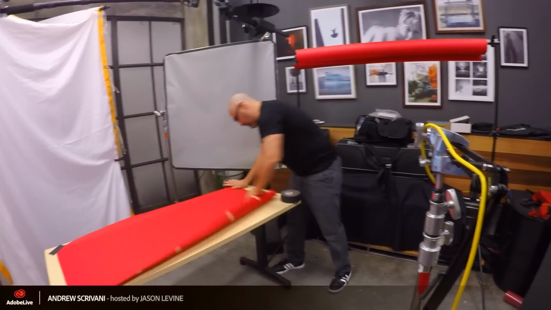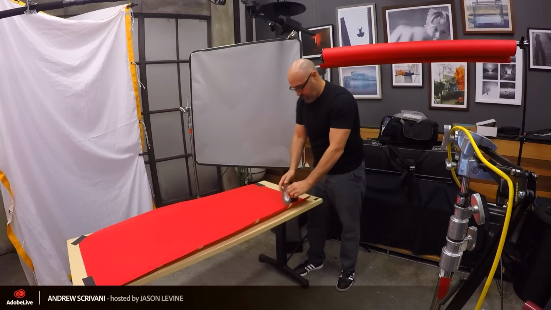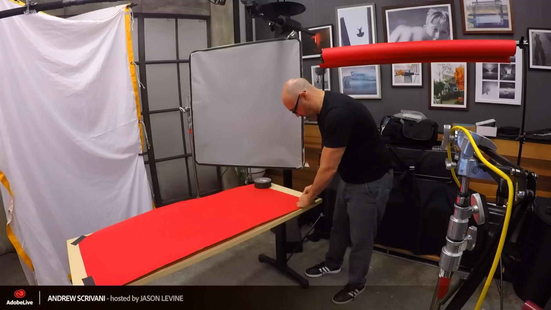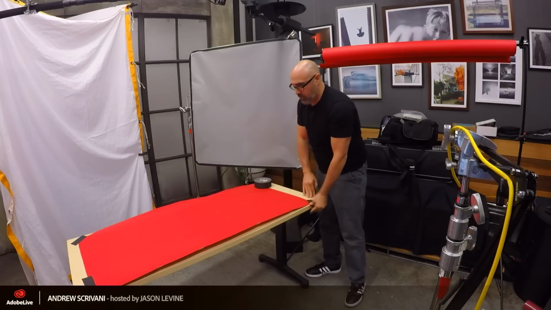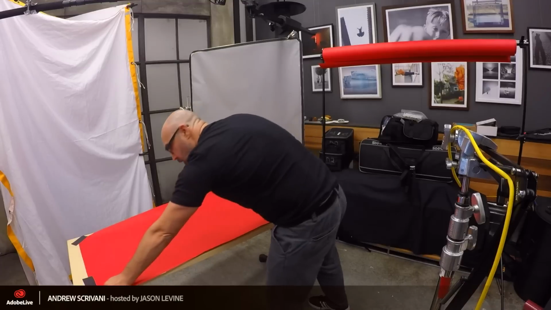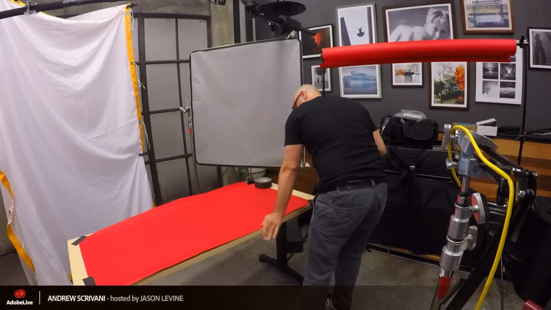Alright, so we've got some flamingo going down on the table. We're just messing around, having some fun. Flamingo on the GoPro looks exactly the same red as the sandbag.